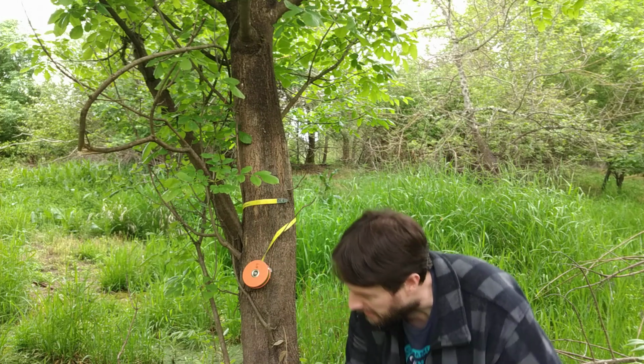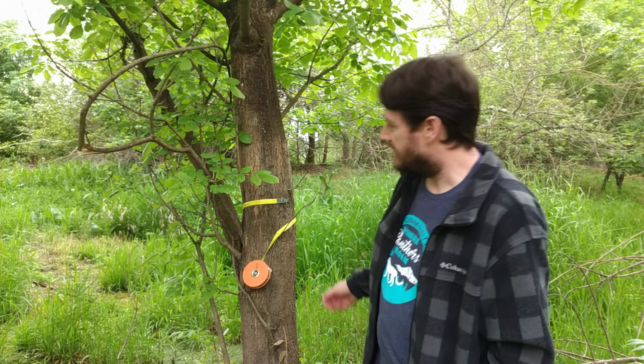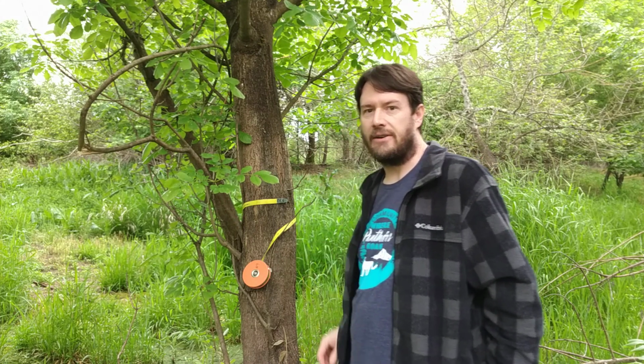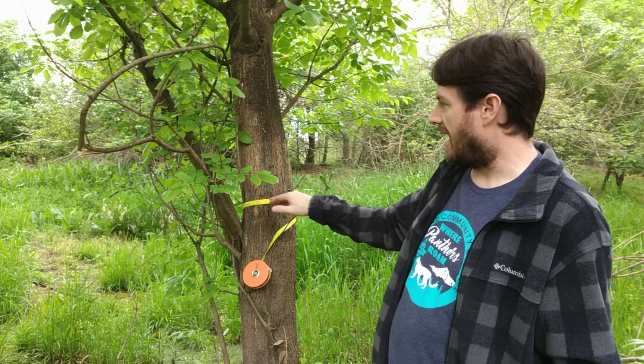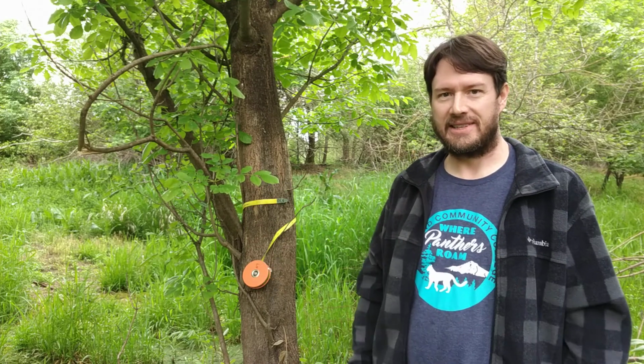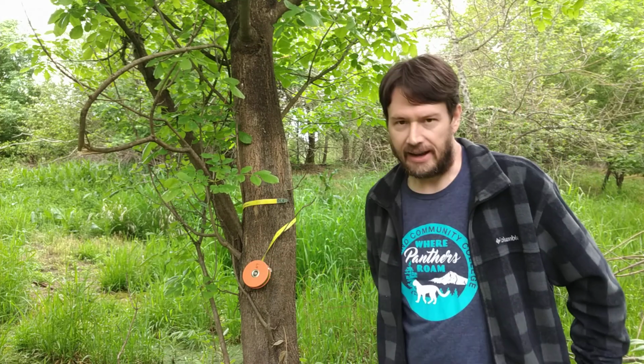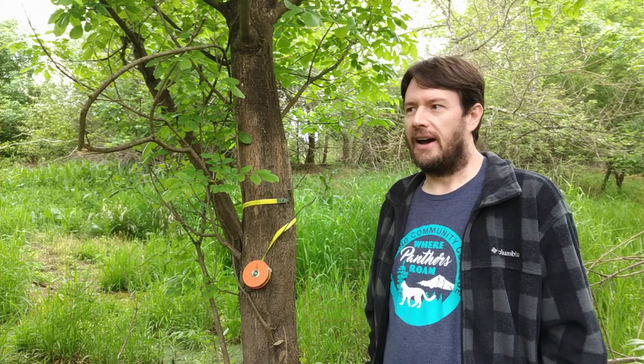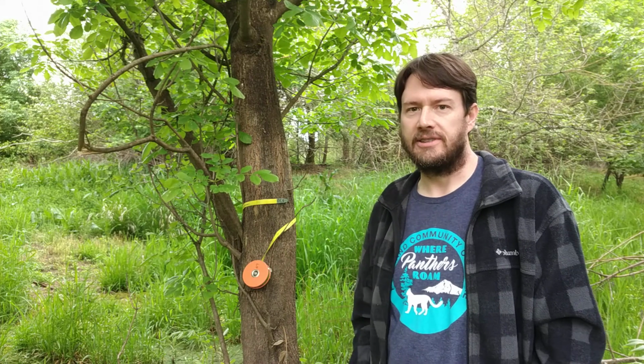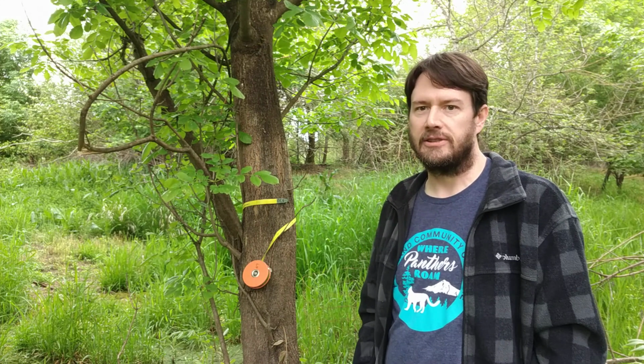But then we would also want to take into account the other stem that is coming out there. So we'd want to measure the diameter of that at the same height and then add those together. So that's how you account for a tree that splits in two and then both trunks go up. You can just add those diameters.